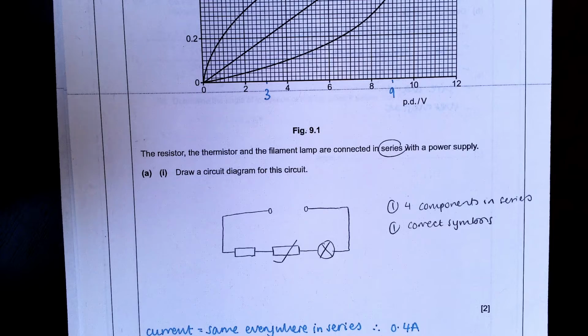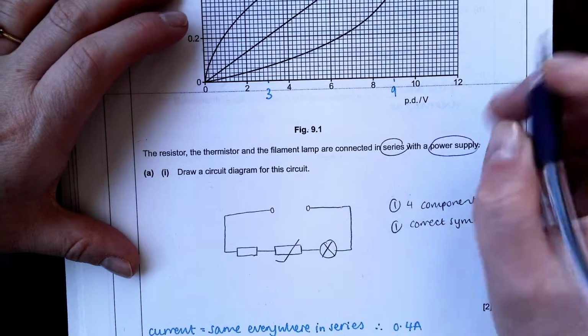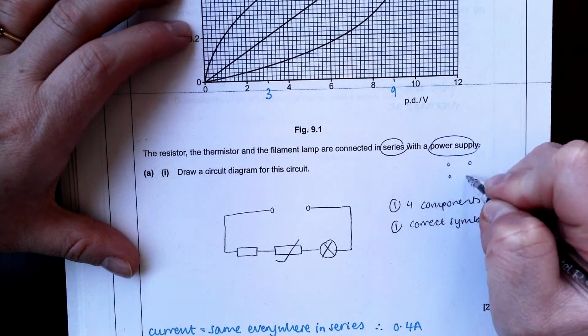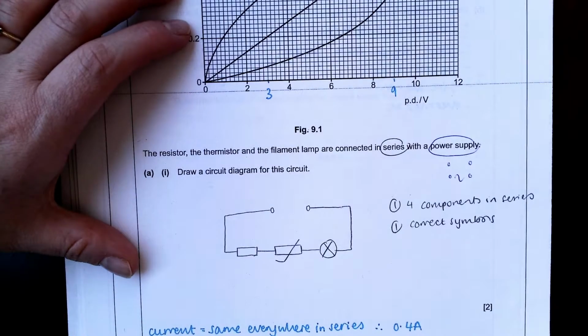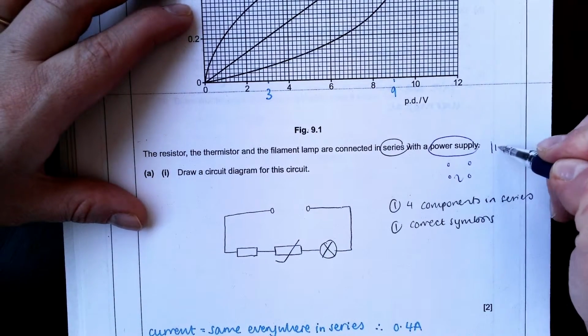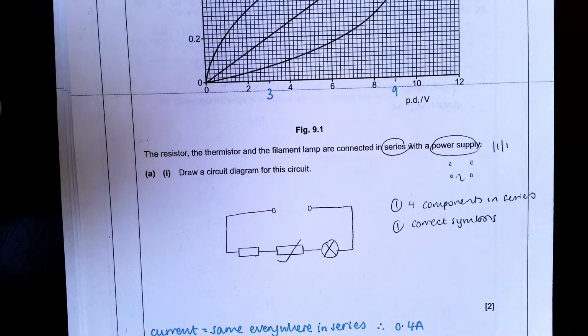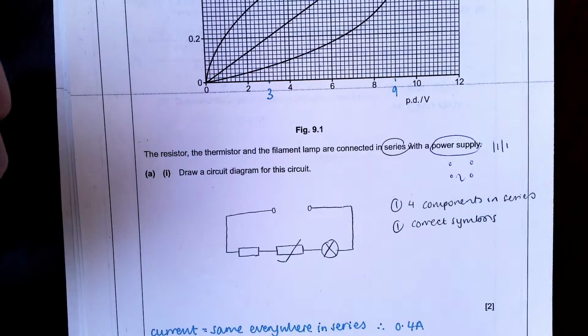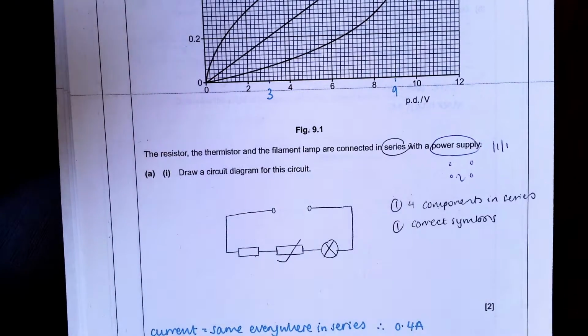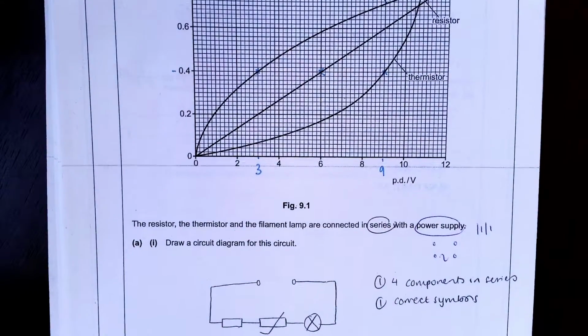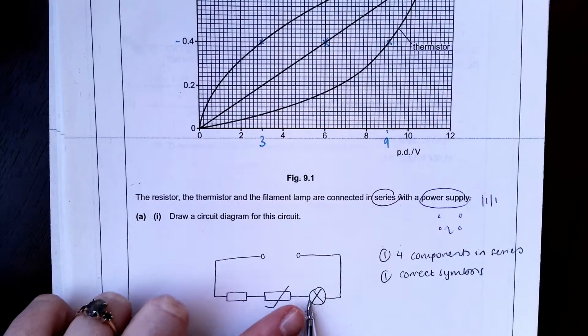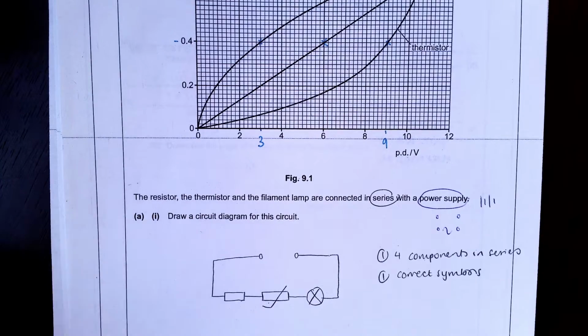This is just a simple case of remembering the symbols and drawing it in correctly. A power supply, remember, that's DC and that's AC. If it said a battery, it would mean that you then draw a battery. I've given benefit of the doubt, but you need to really be paying attention. So we get 1 mark for having 4 components in series. So drawing a series circuit, even if your symbols are completely wrong. 1 mark comes from having correct symbols. Too many people were drawing variable resistors and not thermistors. So we've got our fixed resistor, our thermistor, our lamp. It doesn't matter what order they're in, so long as they're in series.